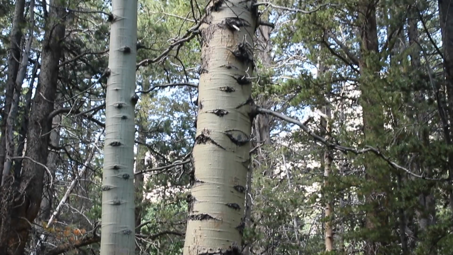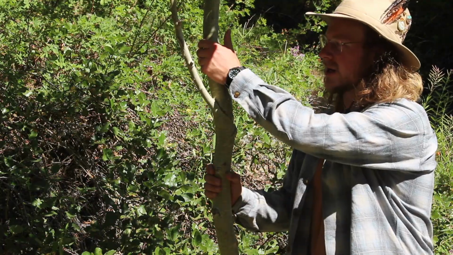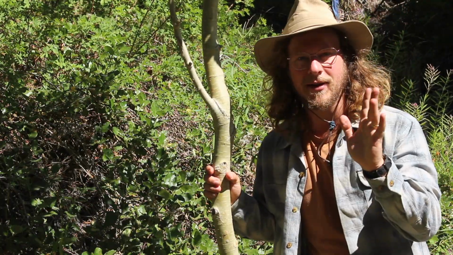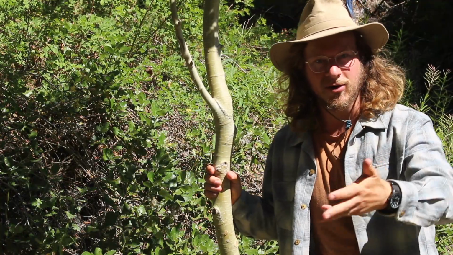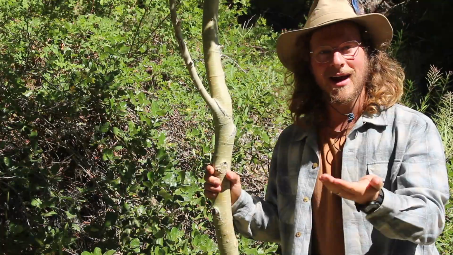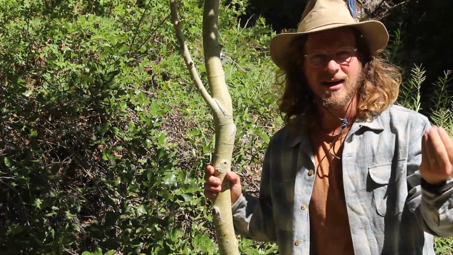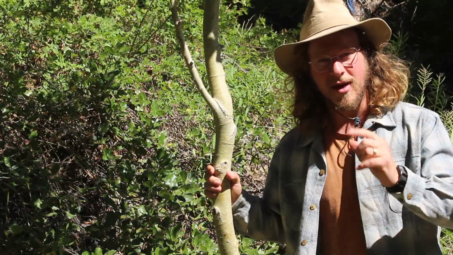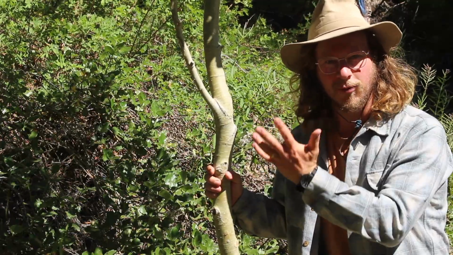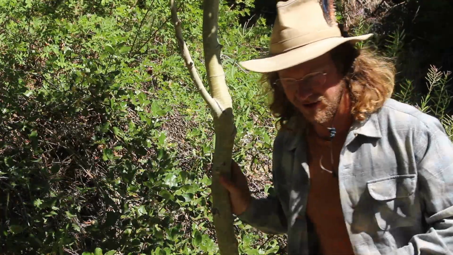So the other thing to notice is if you put your hand on this tree here and you rub it along, it'll come away with a little bit of a white powder on it, and that powder has actually traditionally been used as a sunscreen. So you can rub your hand across an aspen, put it on your skin, have a little bit of ultraviolet protection from this tree. Now older trees, their bark's going to look a little bit different from this white smooth bark of the young trees.